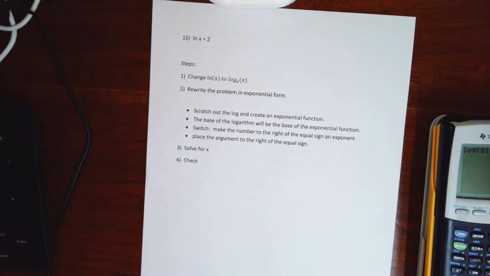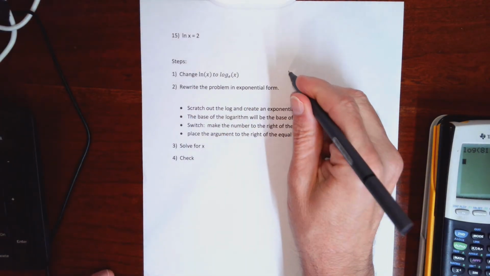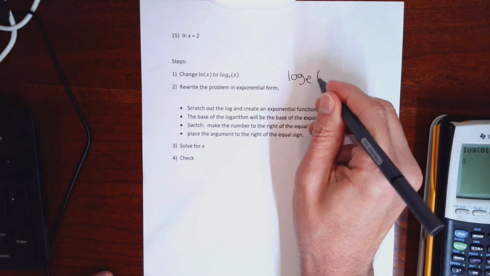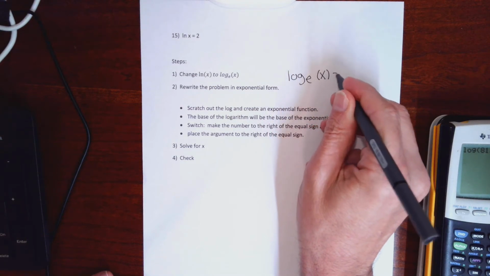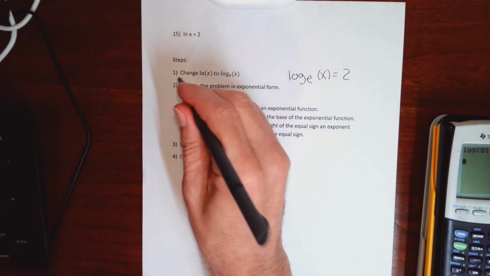15 wants me to solve something that's written with an ln. ln is shorthand for log base e, and if I'm going to solve by scratching out the logarithms, I need to see that base. So in step 1, I wanted to change the ln of x to the log base e of x. They're equal to each other. The ln is shorthand, which is often better, but not for this particular problem.